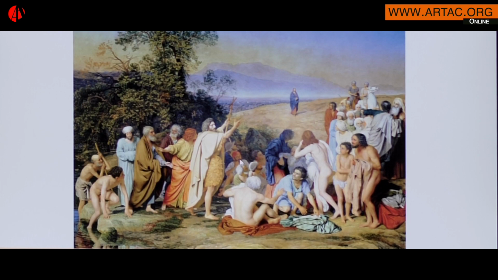And the moment that the painter has chosen, it just tells us about the compositional solution which the painter uses.